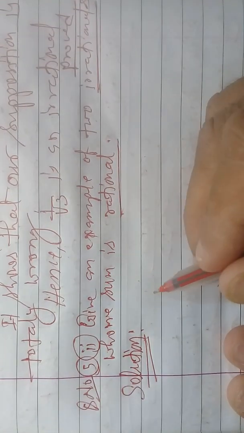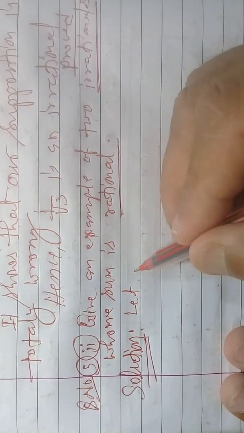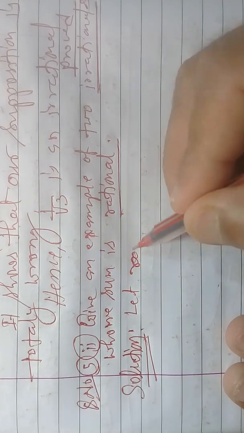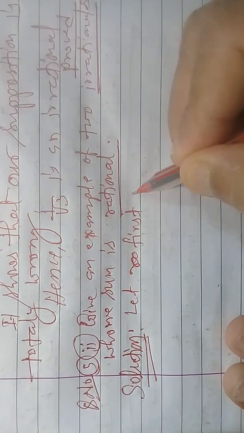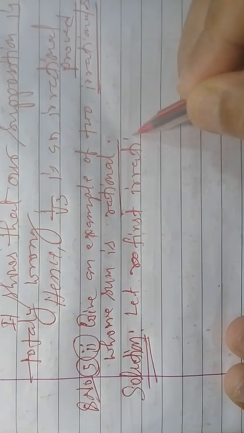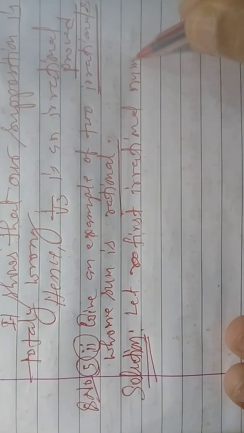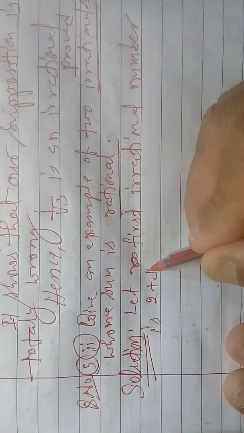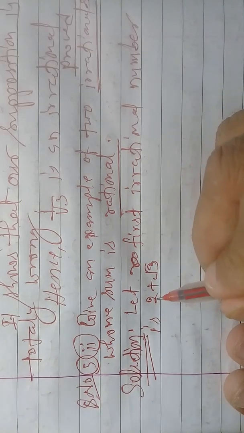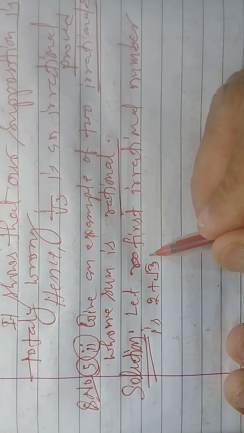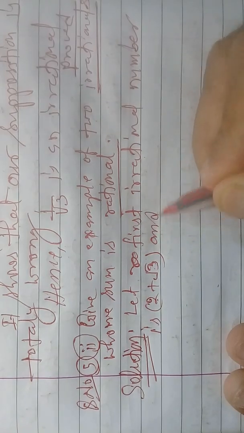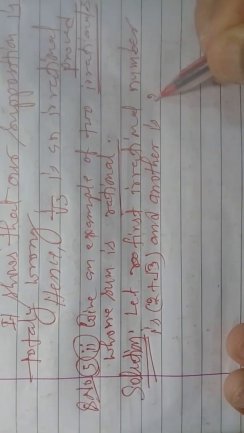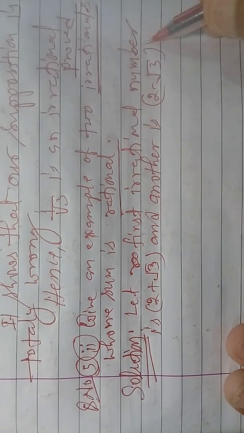First, let the first irrational number be 2 plus root 3. Sum of rational and irrational is irrational. And another is 2 minus root 3.